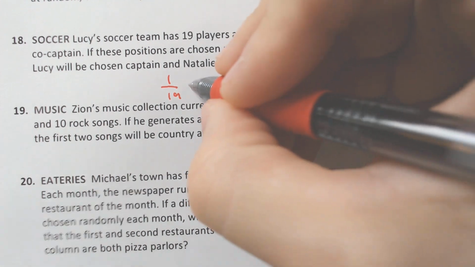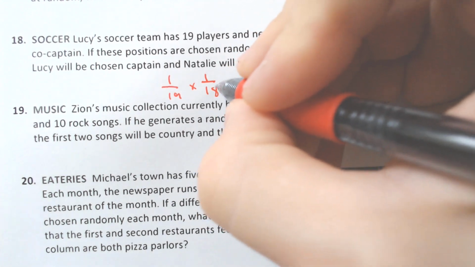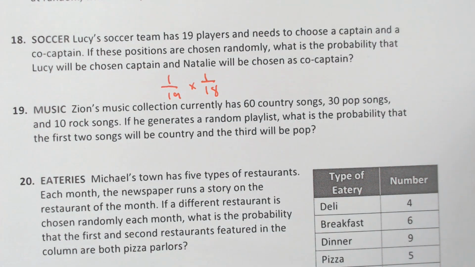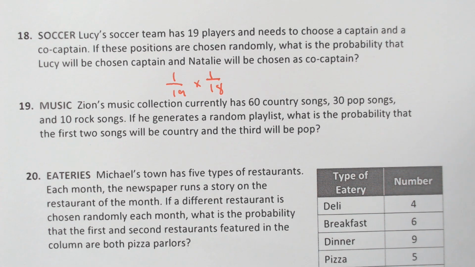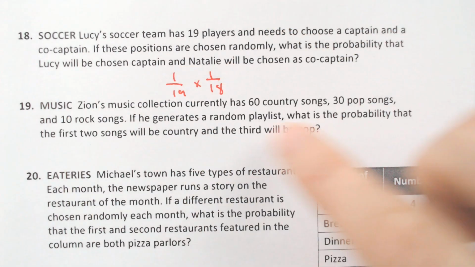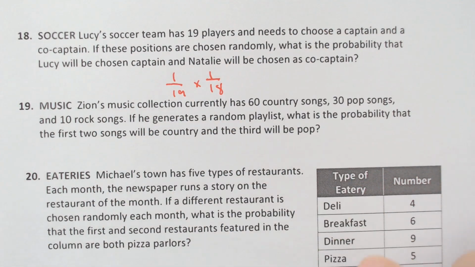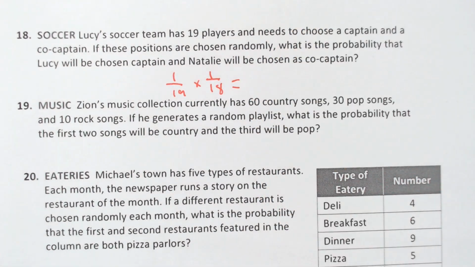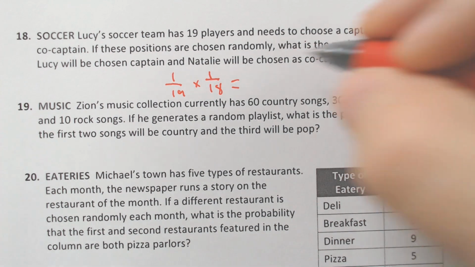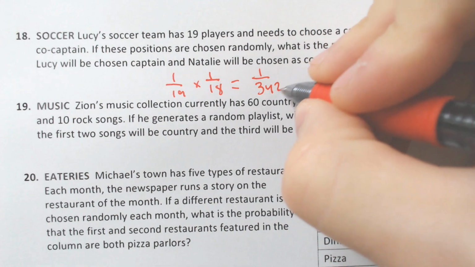And then Natalie has a 1 out of not 19, but 18 chance of being chosen for co-captain, because Natalie, I'm assuming, would have been chosen after Lucy, and Lucy would have been chosen for captain first. That would make sense. So if we do that, 19 times 18, you get a 1 out of 342 chance.